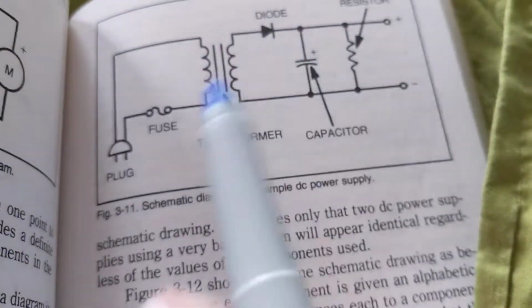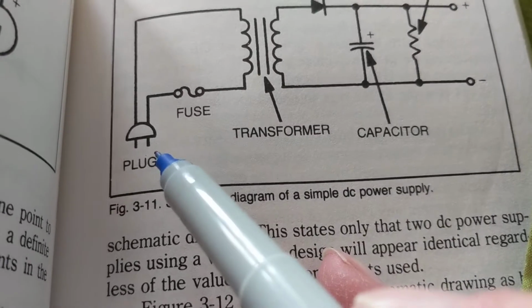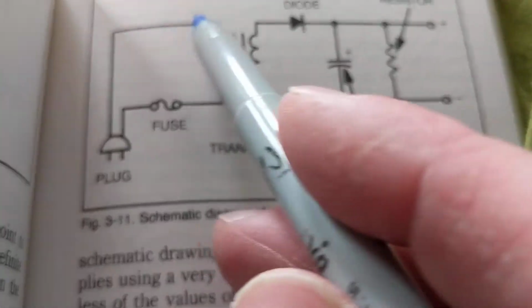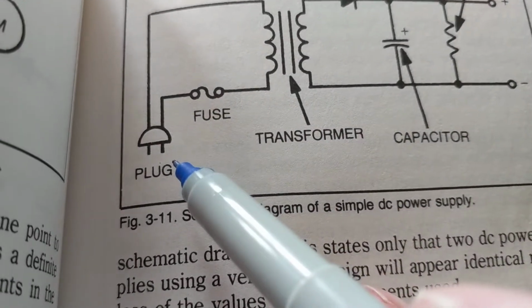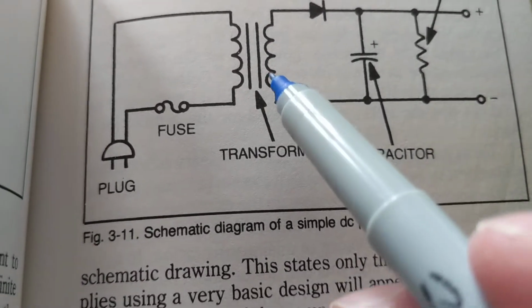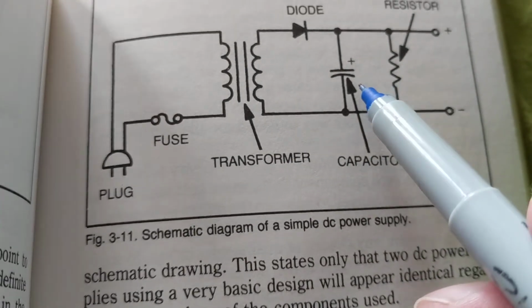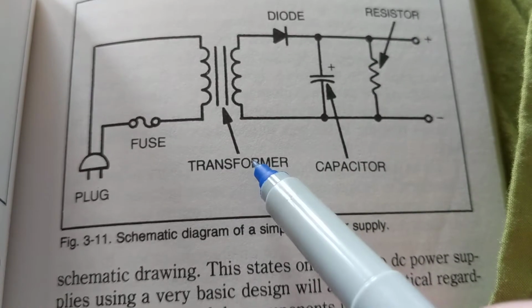Now, a fuse here. A plug here. We make one connection from one side of this and then the other side of this. So therefore, this is a transformer. This is an iron core, it's called. And this is a capacitor, and this is a diode. So in this schematic, it tells us the components.